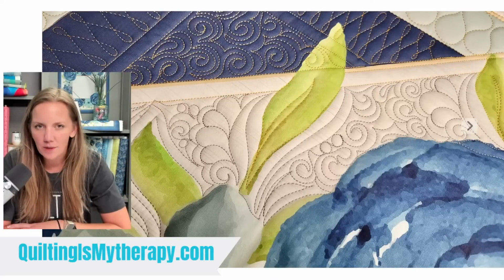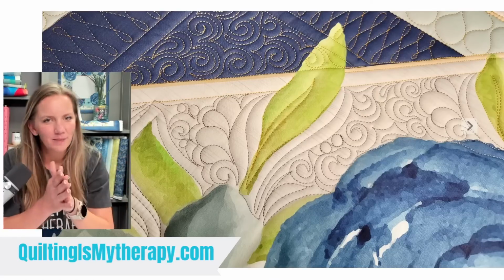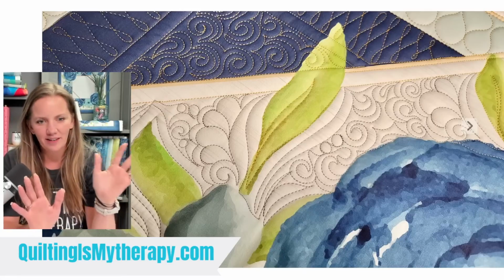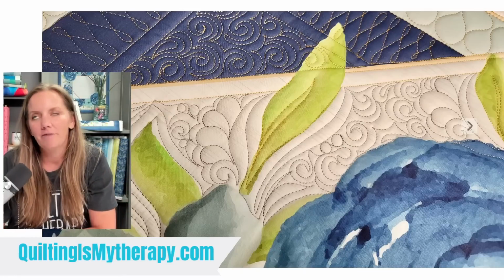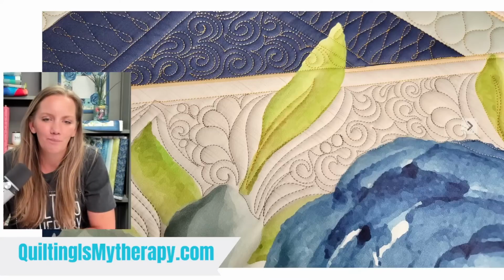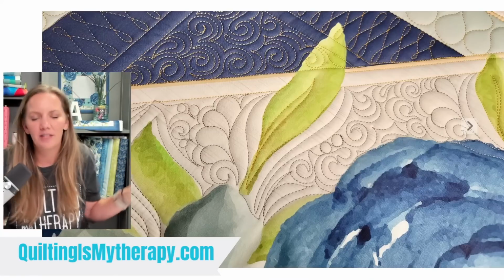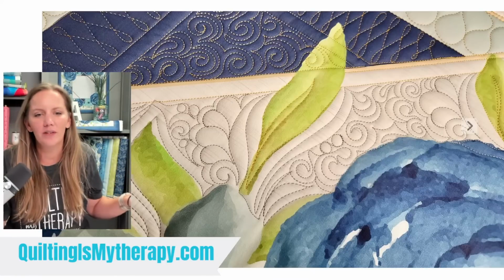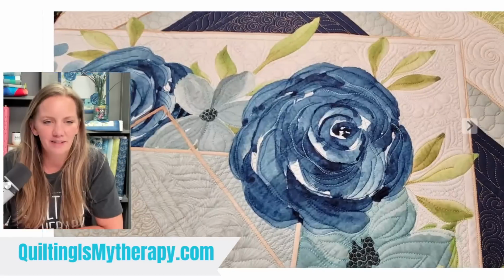And just like we saw with the borders, you don't have to do custom stuff. You could just do an all over design in this area. Totally fine. I'm just trying to think of teachable moments to put in the tutorial. So whether you echo it and put a bunch of designs, or whether you just quilt some swirls in there and call it good, that's gonna be perfect.